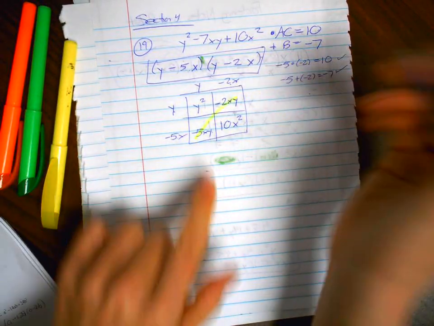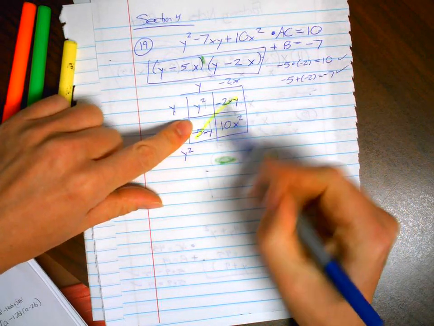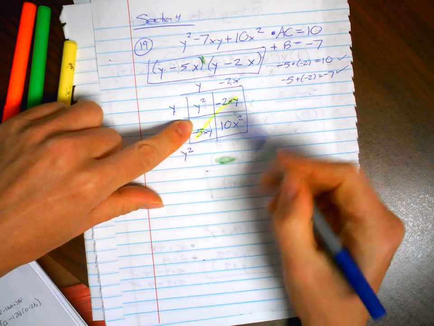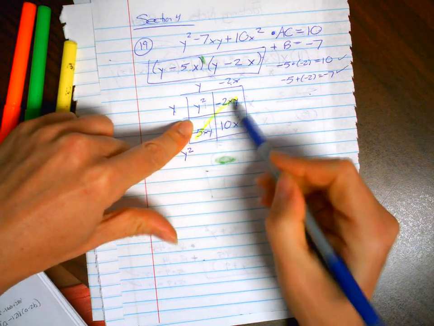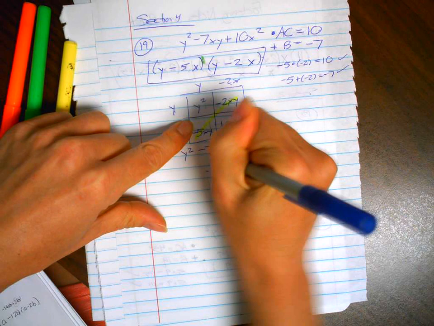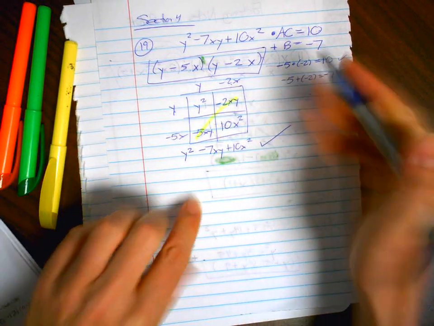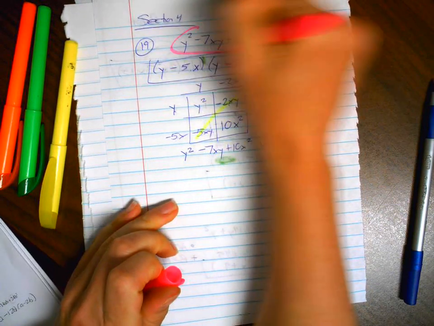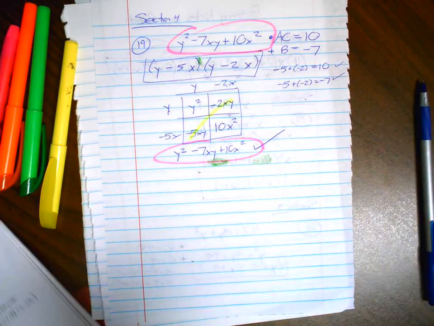So now I can take it out of the box. I have y squared, and if you get good at this, you can actually just combine these before you take it out. Like I've got negative 5xy, negative 2xy, I know they're like terms. That equals negative 7xy plus 10x squared, and this was my original problem, and this is what I got when I checked it. So I factored correctly.